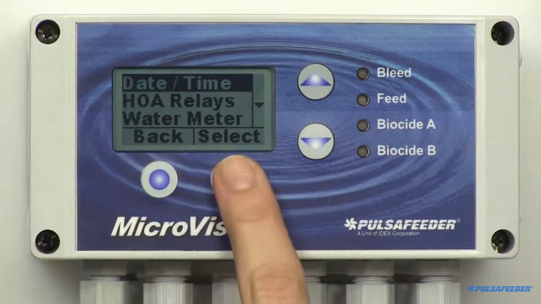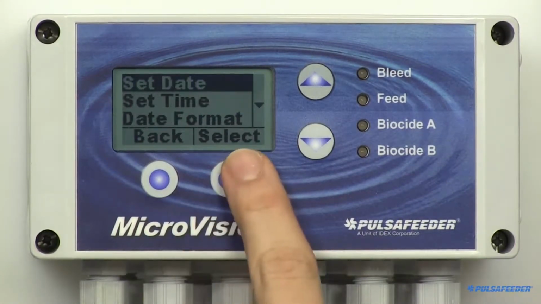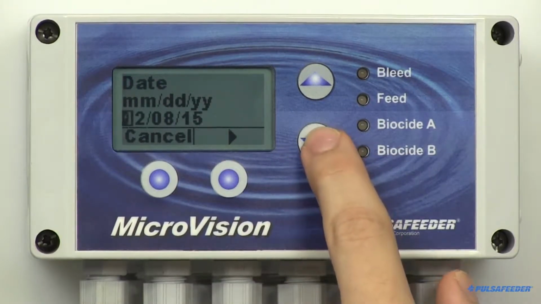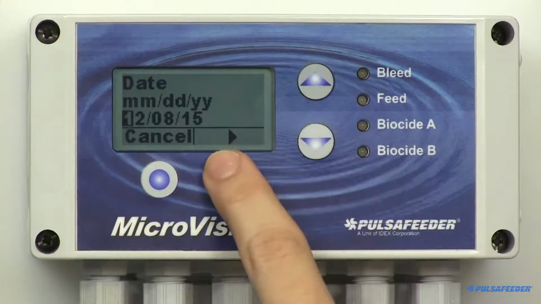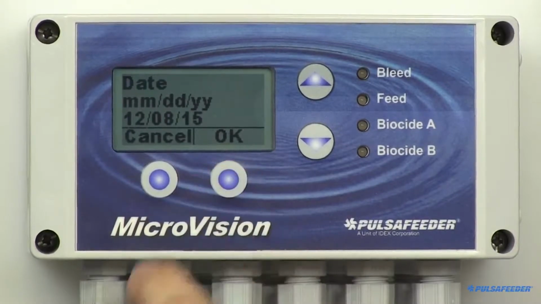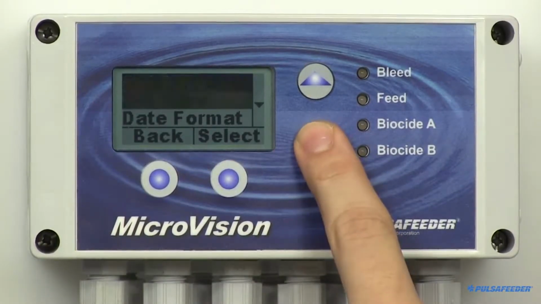Let's select date time, then set date. To enter the date, use the up-down arrows and the right arrow soft button. Hit enter, then OK, we're set. Arrow down to set the time.